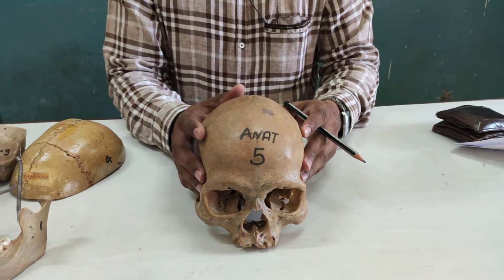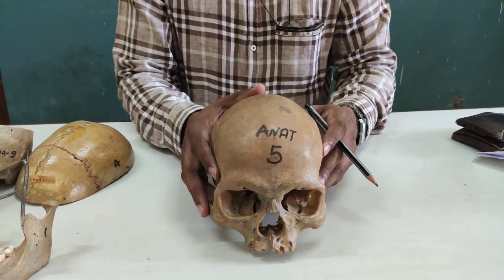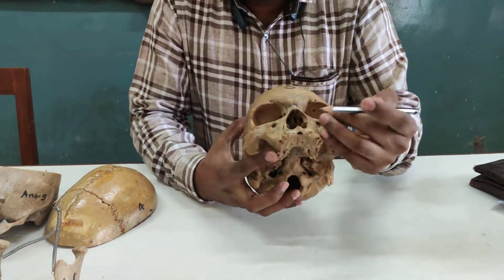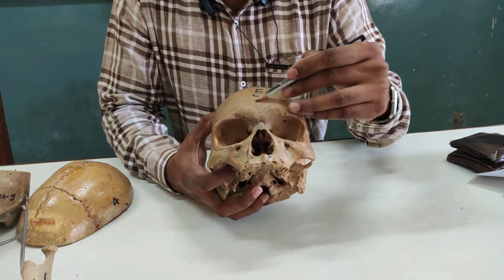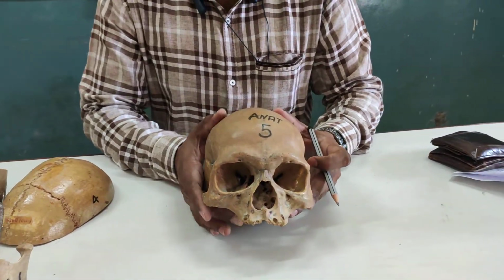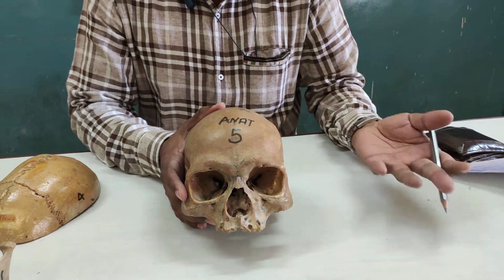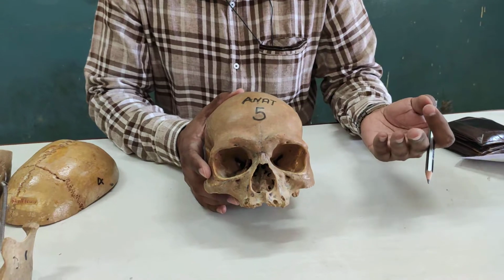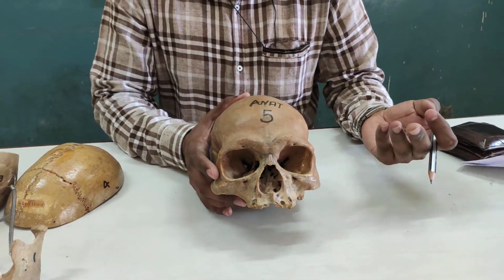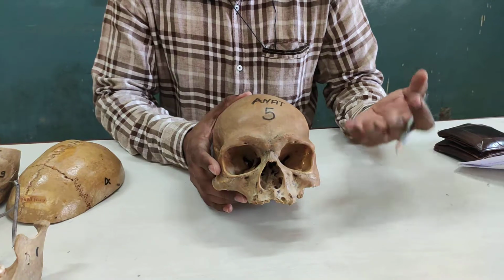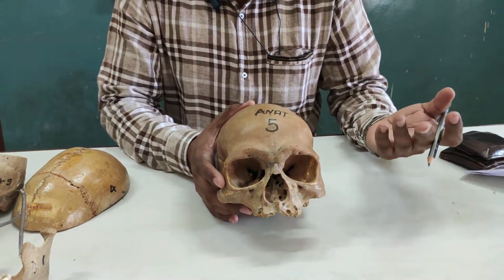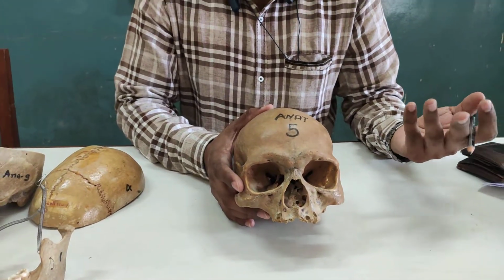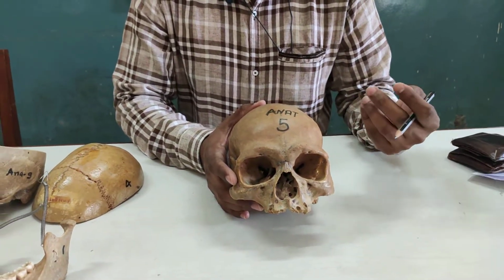Now, there are pneumatic bones also in the skull. Which are the pneumatic bones? Here we can see this is the maxilla, this is the frontal bone, and these are the ethmoid bones. These are pneumatic bones, meaning air containing bones. What is the use of air containing or pneumatic bone? One, it makes the skull lighter in weight. Second, it adds resonance to your voice. Third, it maintains the humidity of inspired air.